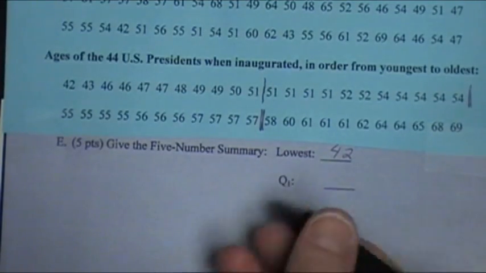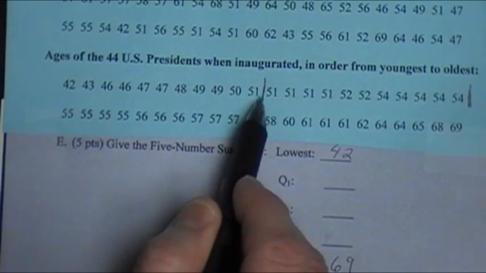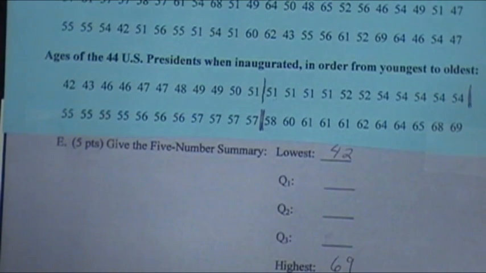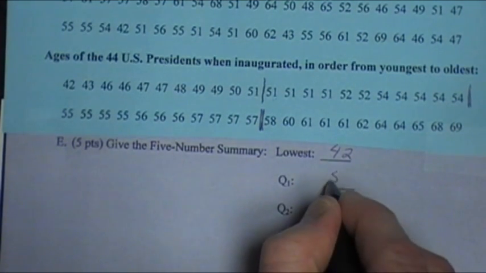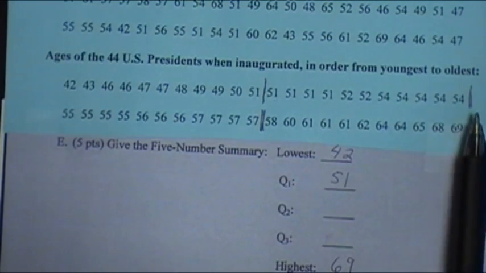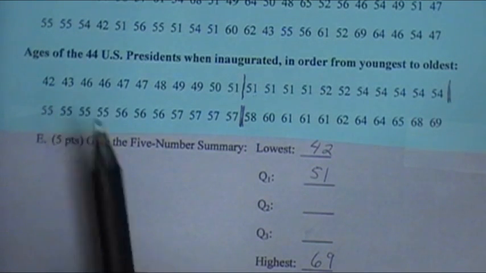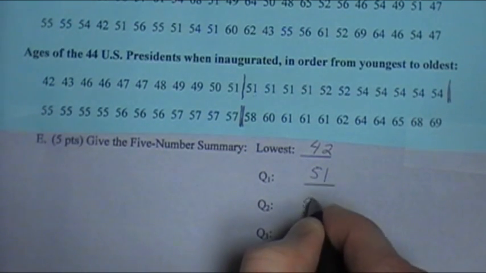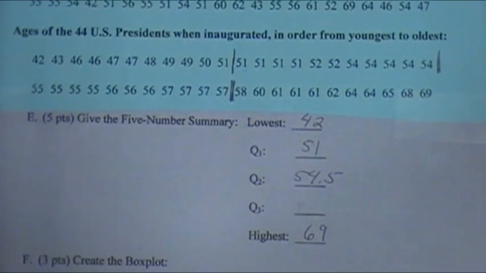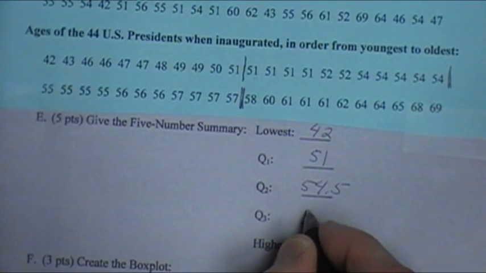Now, these 3 values are always just halfway between the two numbers that the Q value is between. So halfway between 51 and 51, well, they're both the same. So that, of course, is just 51. Now, for Q2, it must be halfway between, yeah, we can read that now, 54 and 55. Well, halfway between, that's easy. That's simply 54.5. Okay, and Q3 is simply going to be halfway between 57 and 58, and that's also pretty easy, 57.5.